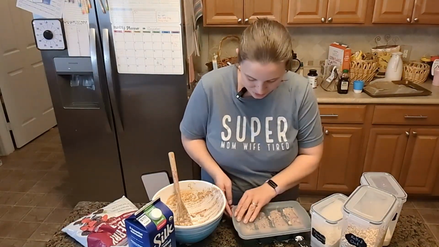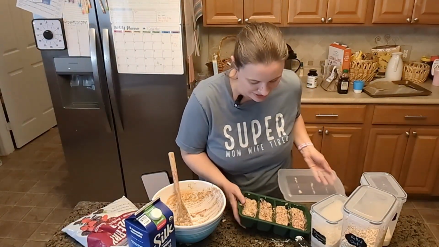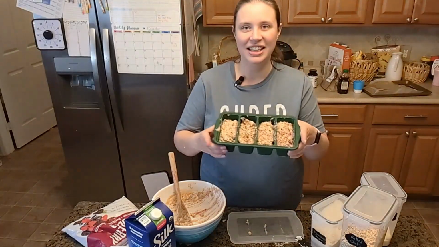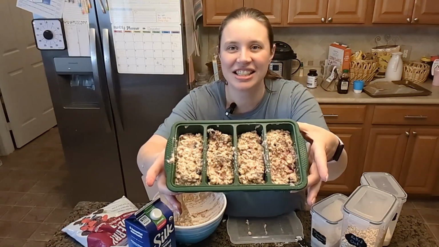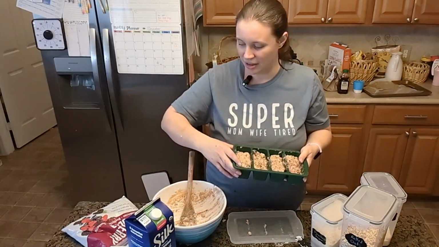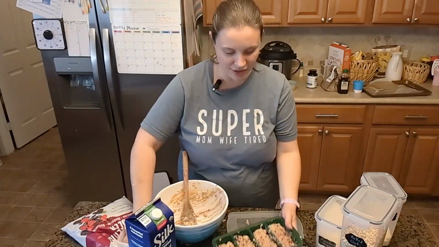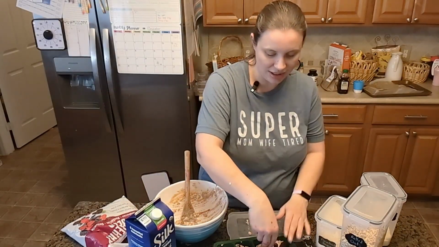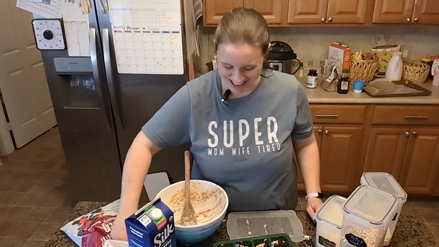Okay, actually, before I close this all the way, I'm going to show you at least what the prep looks like. They're just some oatmeal pancake bars, like I said, gluten-free, dairy-free. I'm going to put some extra berries on top because my son loves berries.